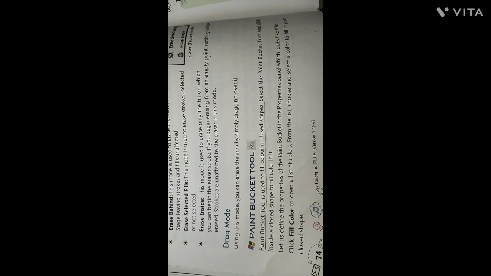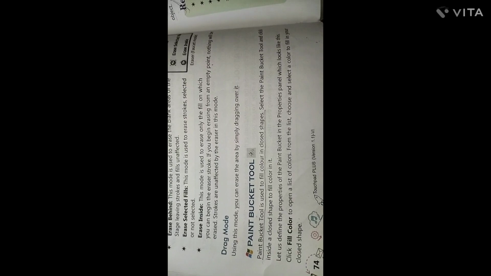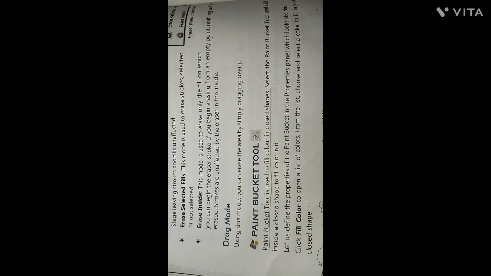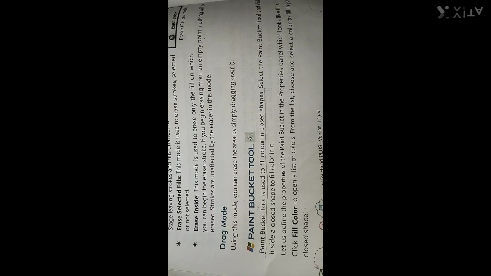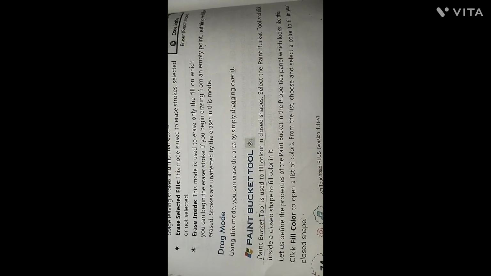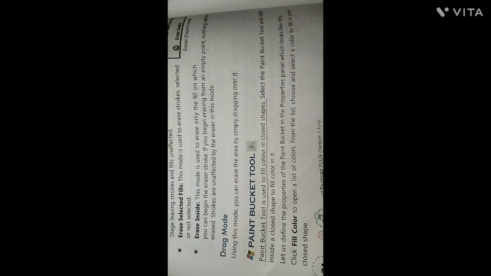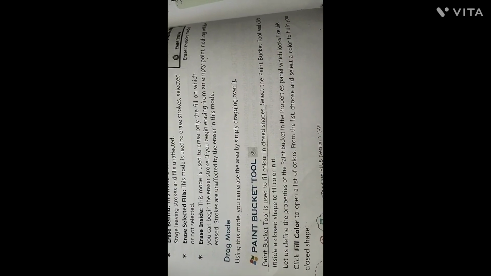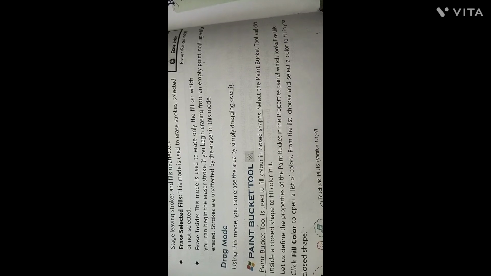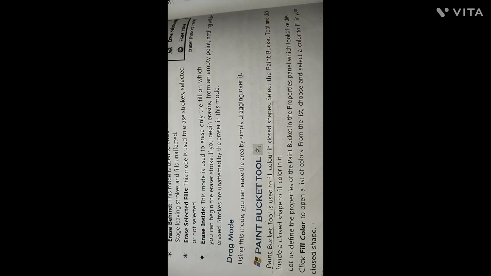Paint bucket tool. The paint bucket tool is used to fill color in closed shapes. Select the paint bucket tool and click inside a closed shape to fill color in it. Let's define the properties of the paint bucket in the properties panel, which looks like this. Click fill color to open a list of colors. From the list, choose and click a color to fill in your closed shape.